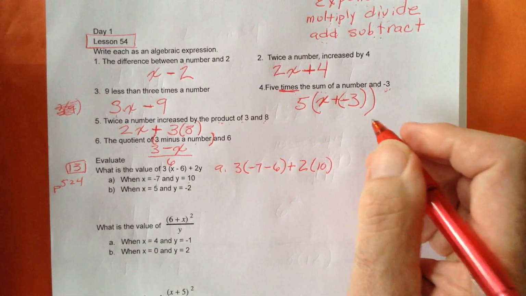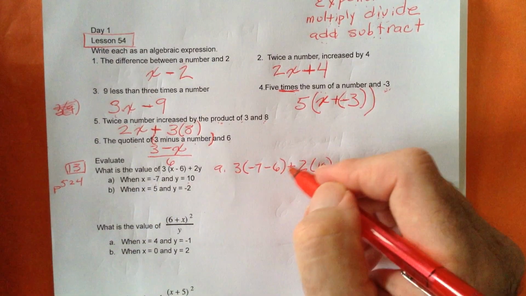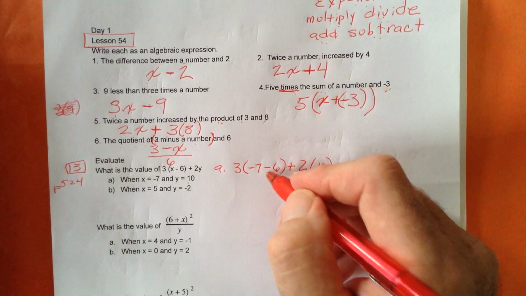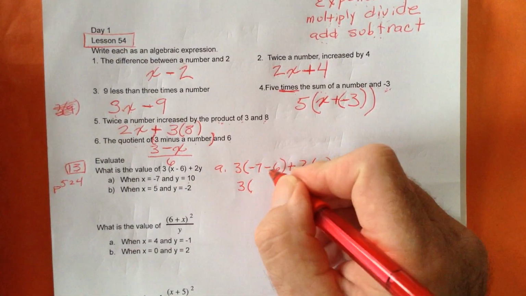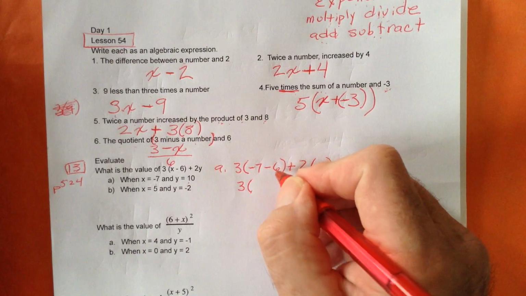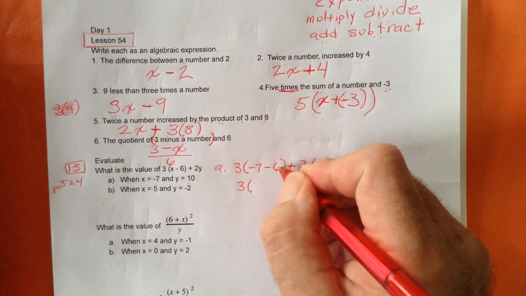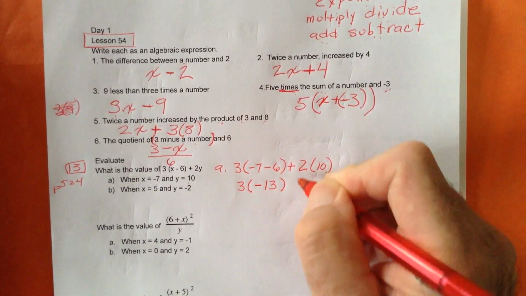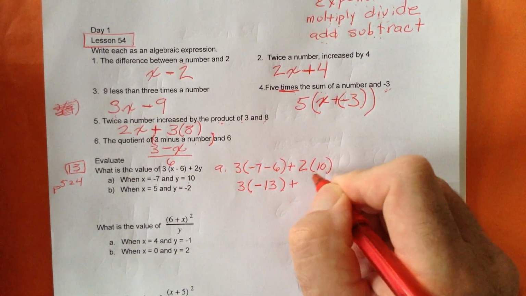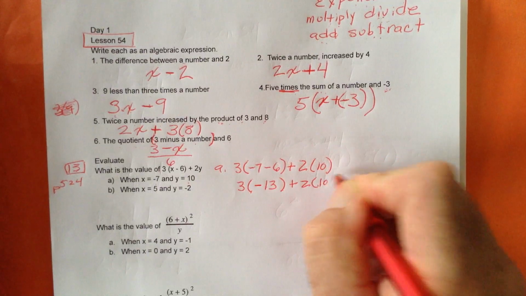Okay? Well, remember, the first thing we got to do is the parentheses here. So here I got 3 times, I got to go negative 7 minus 6. So negative 7 and negative 6, that's going to end up being negative 13, plus 2 times 10.